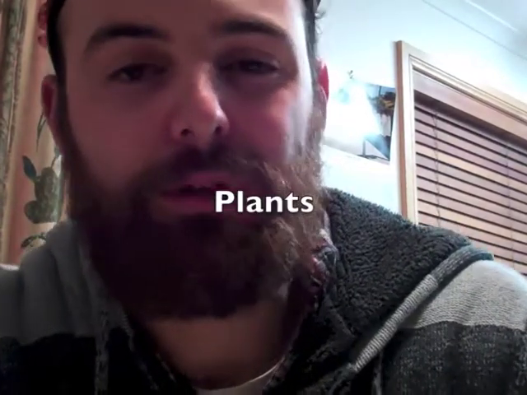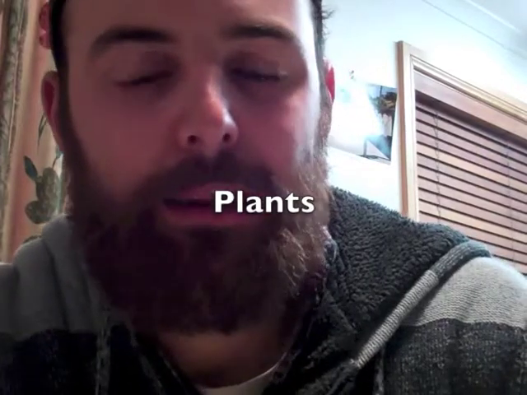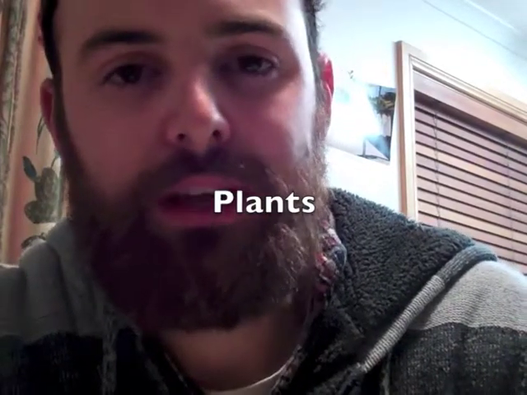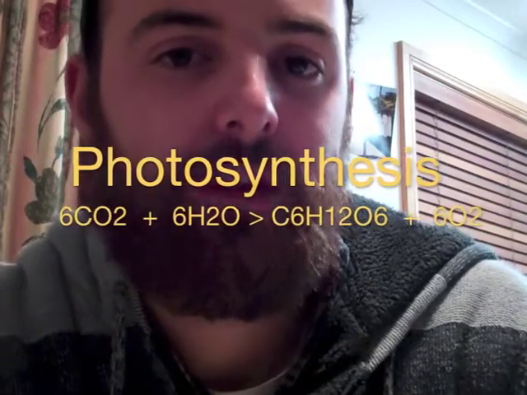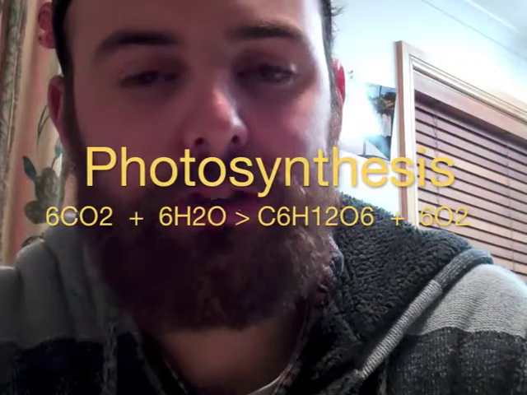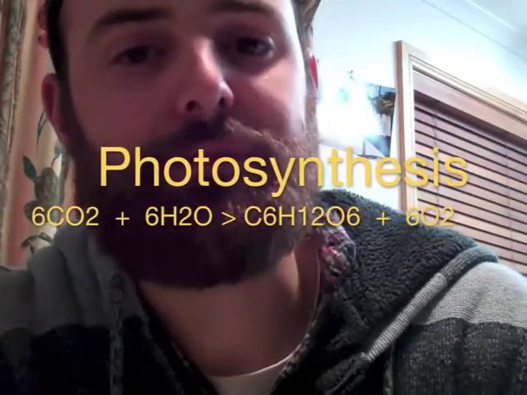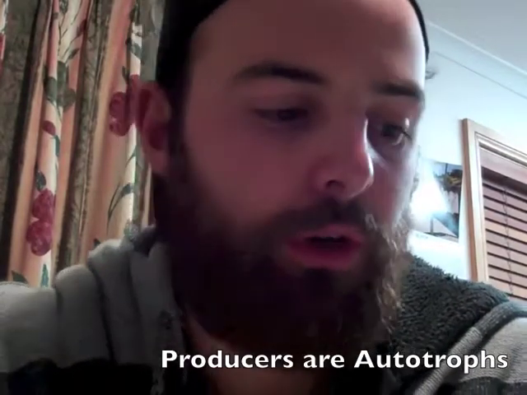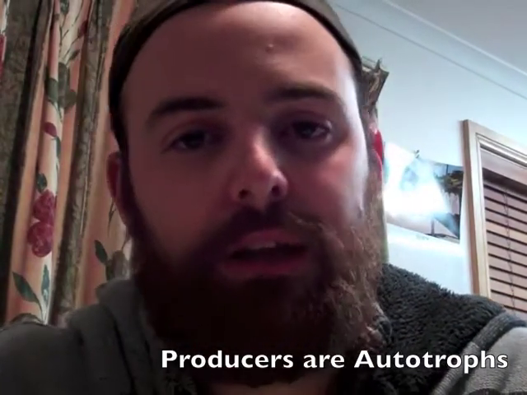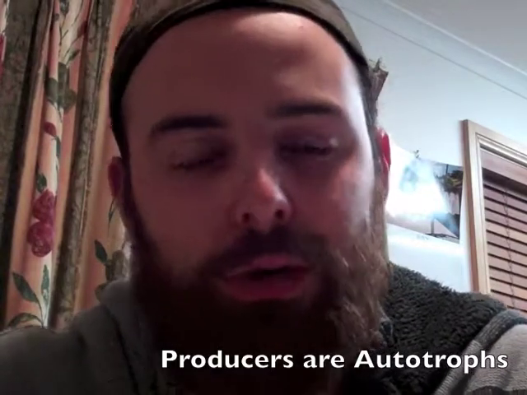Now, we refer to these types of organisms as producers, and the most common types of producers that we come across are plants. Okay? Now plants, what they can do is a chemical reaction called photosynthesis. Okay? And this is where they convert carbon dioxide and water with the help of light energy from the sun into glucose and oxygen, okay, and energy. Now this group of organisms are referred to as autotrophs. Okay, like I said, they have the ability to convert inorganic material into organic material.